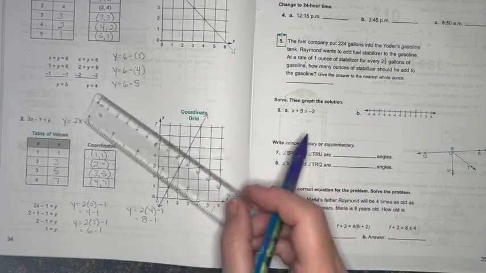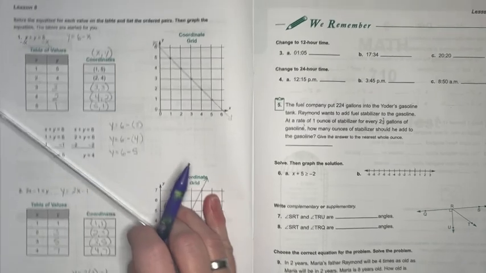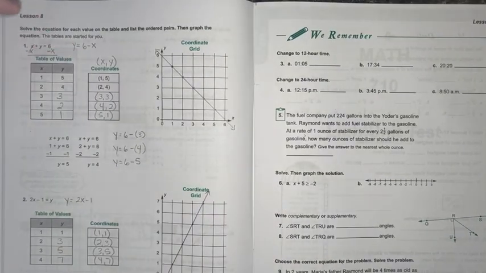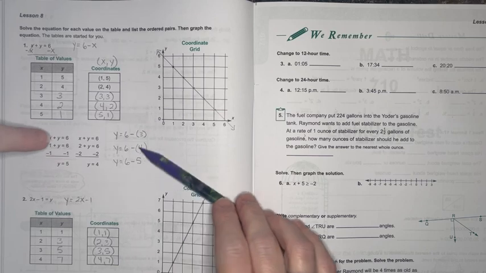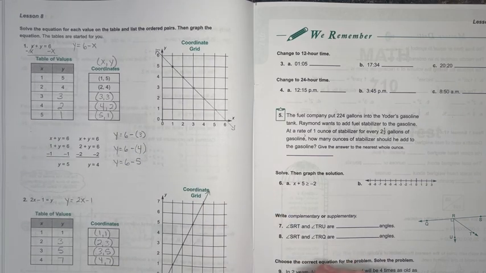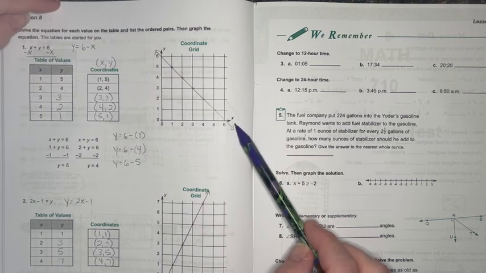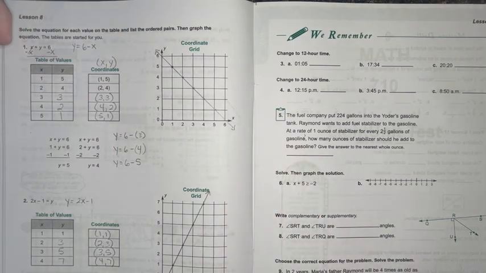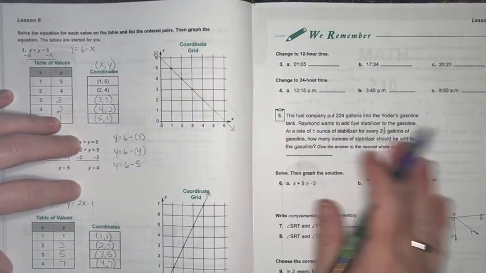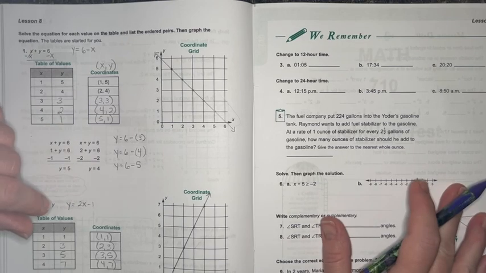All right, so my suggestion is to set it up in a y equals form. We did that on this one here, right? We had to do one extra step, but that helped us when we were substituting. We're going to solve for our coordinate pair. We're going to plot our coordinate pairs and make our line. Great job. Go ahead and finish the We Remember. Meet me back here when you're ready for Lesson 9.